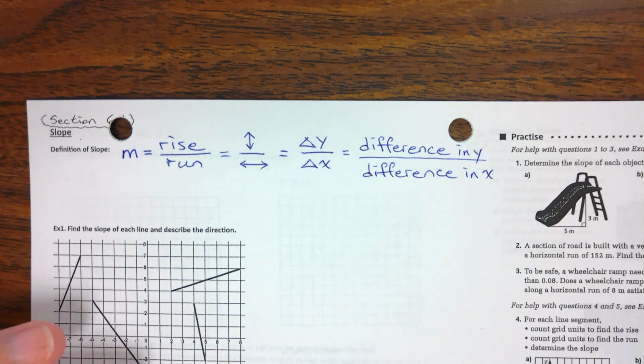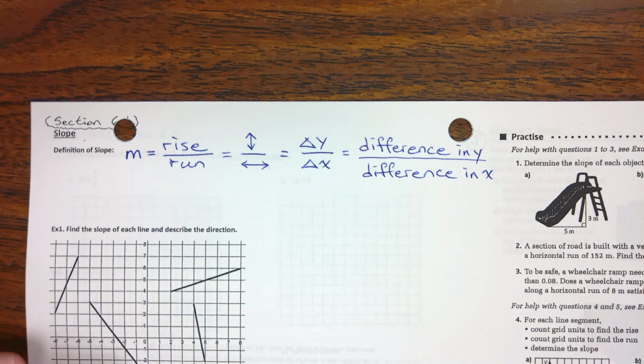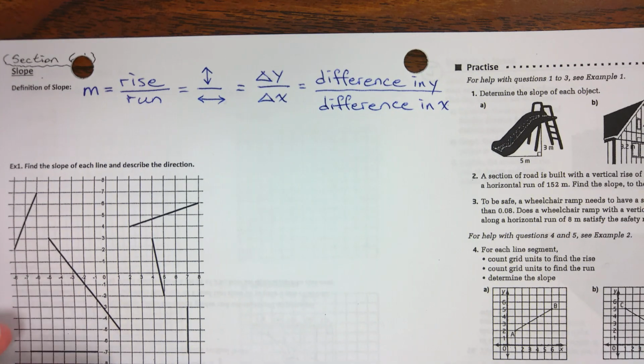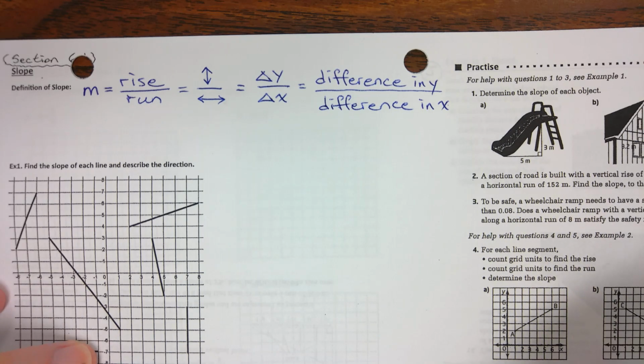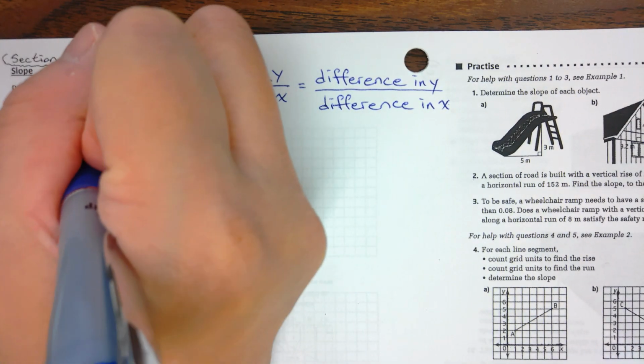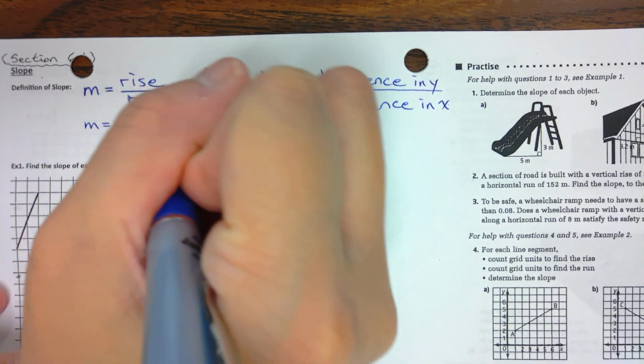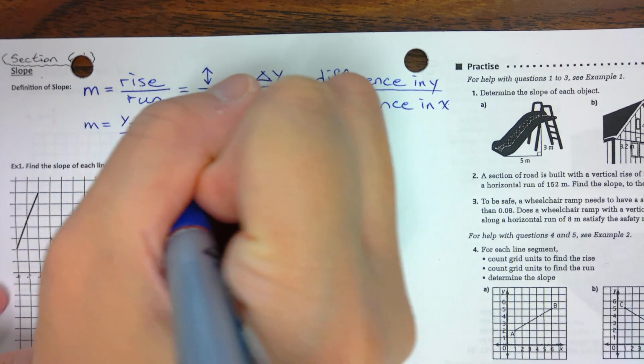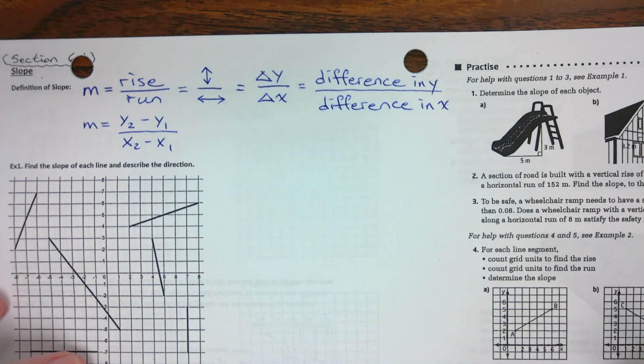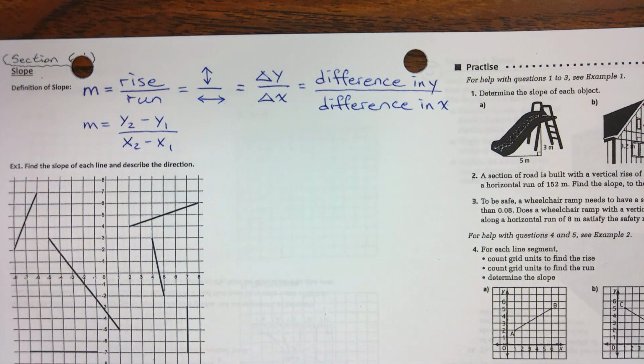Okay, there's a formula for slope. Y minus y over x minus x. Yeah, but we usually have the subscripts as well. So we do y2 minus y1 divided by x2 minus x1. Okay, those are subscripts, not exponents. People write them so big that it looks like y squared. Those are subscripts.